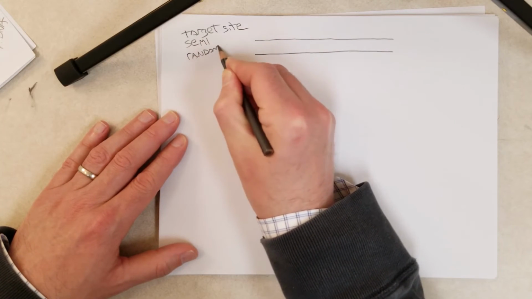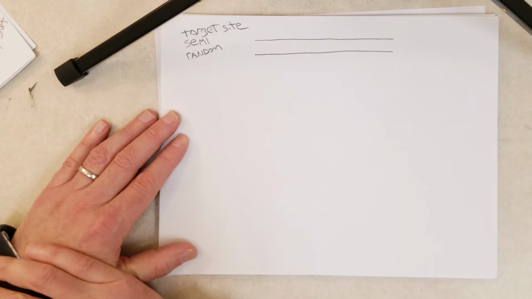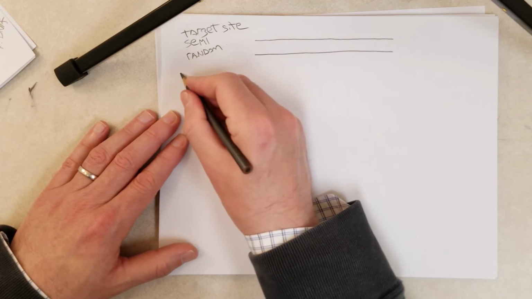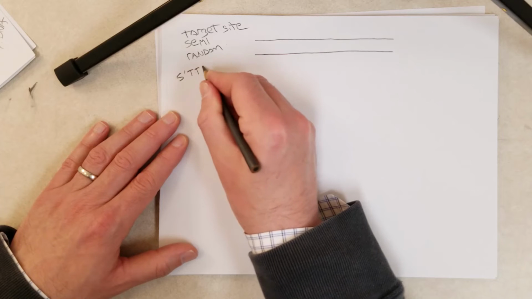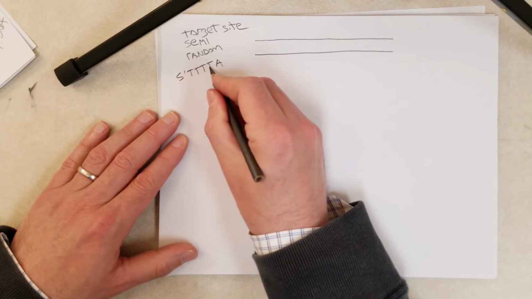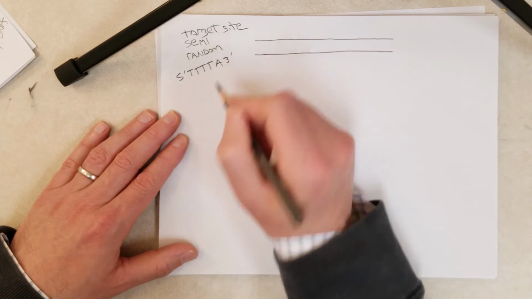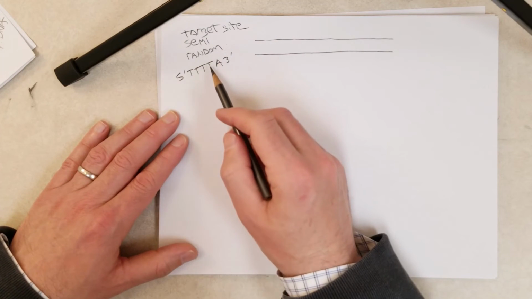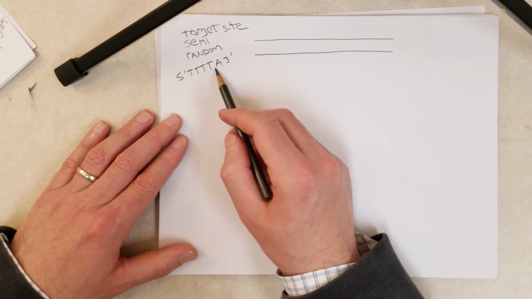Target site chosen semi-randomly. And I'm saying semi-randomly because there is a loose consensus sequence of T, T, T, T, A associated with L1 insertion events.